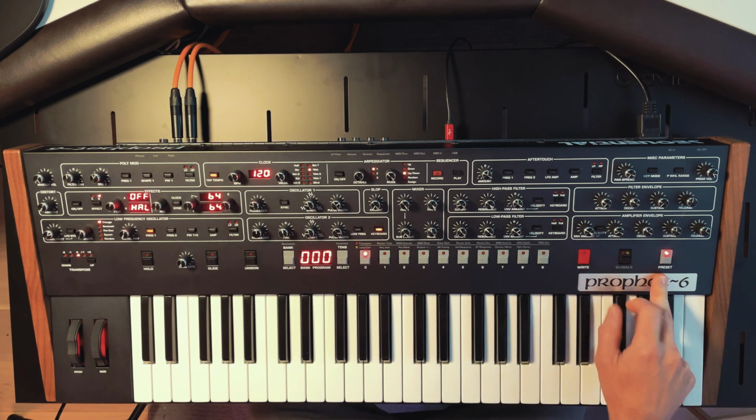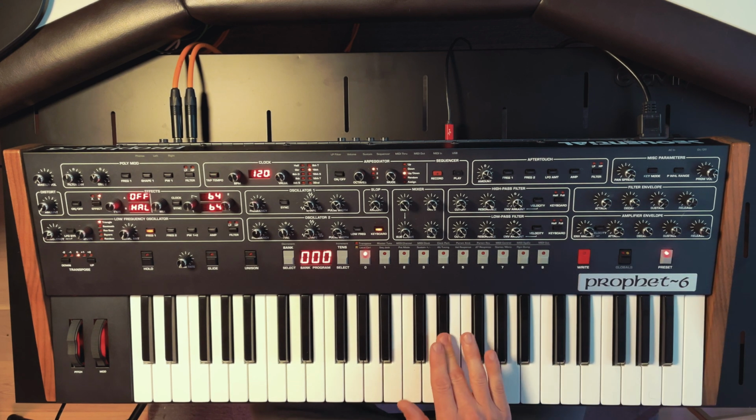Okay, so rule number one is always start from a blank slate or an init patch. To do that on the Prophet 6, we hold preset and press right. There we go, we get just a plain sawtooth.